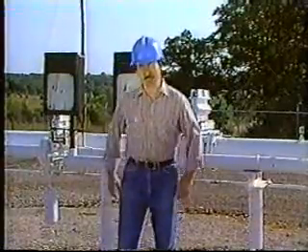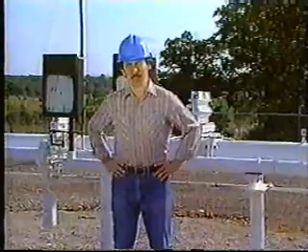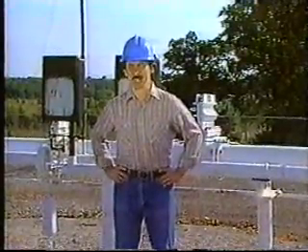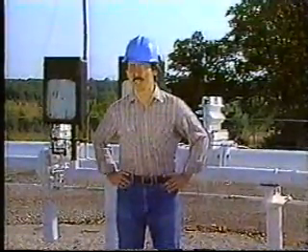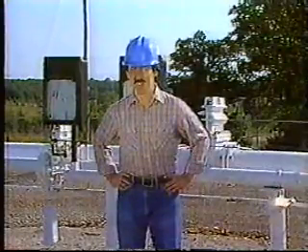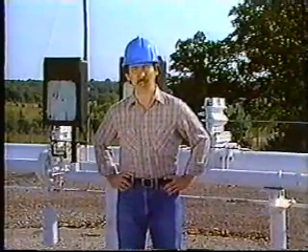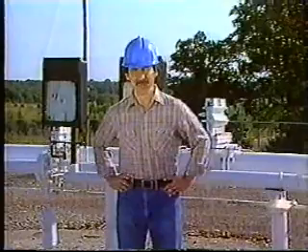Now let's look at each of these methods in more detail, starting with volume-only measurement. NGL volume can be measured by inferential or volumetric meters. Inferential measurement utilizes either an orifice meter or a turbine meter. Volumetric measurement is taken with a positive displacement meter.